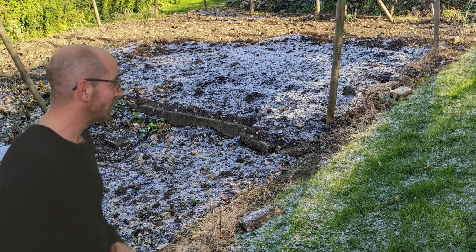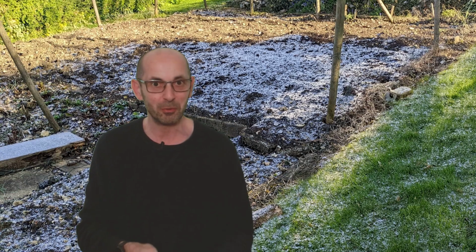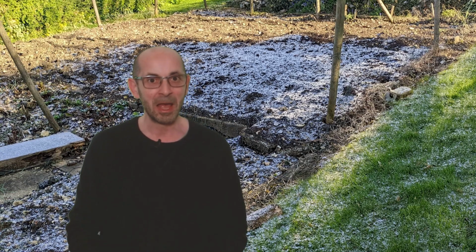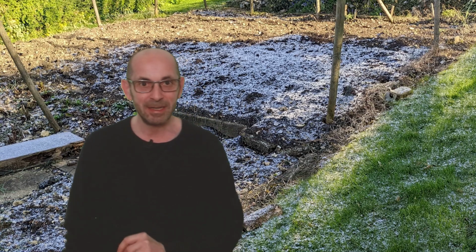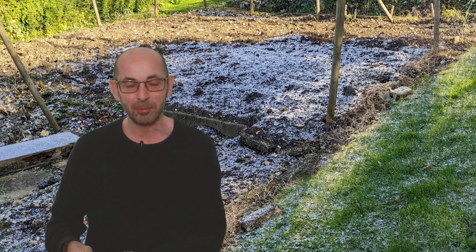That was my garden on April Fool's Day last year. If you look very closely, you'll be able to see there was a sprinkling of snow. Can we expect a repeat performance this year as we head into April and towards the Easter period?